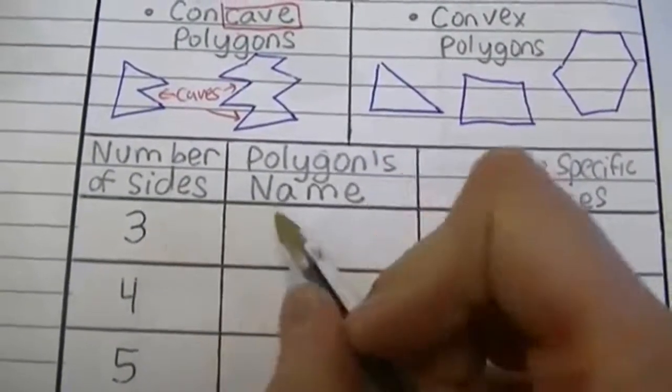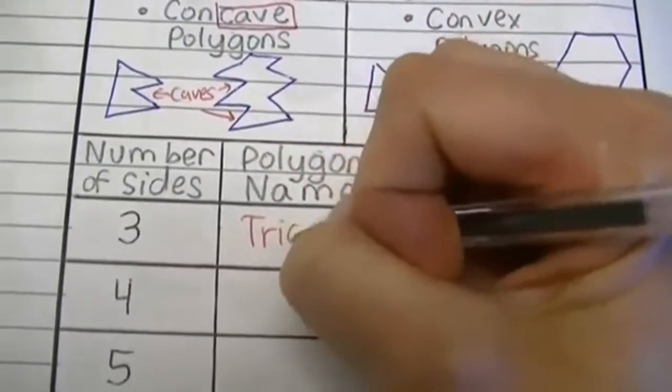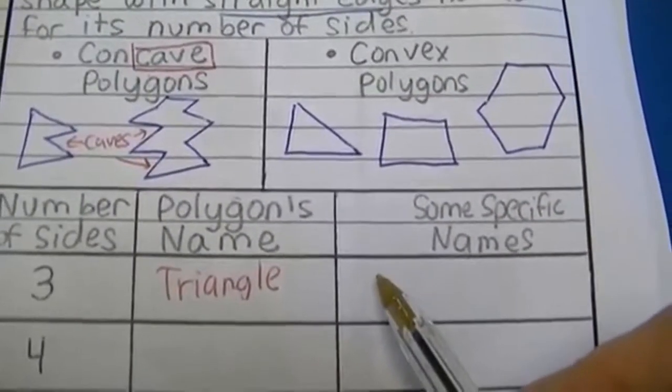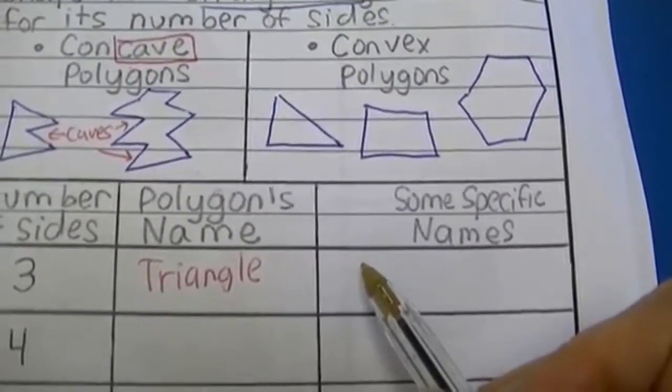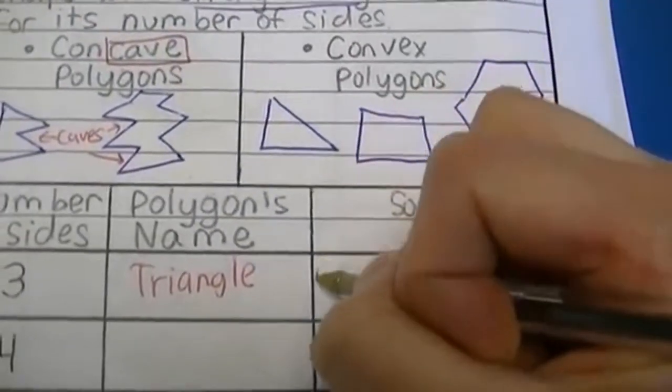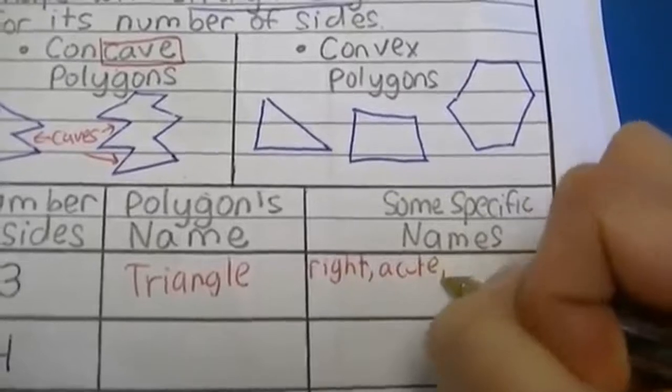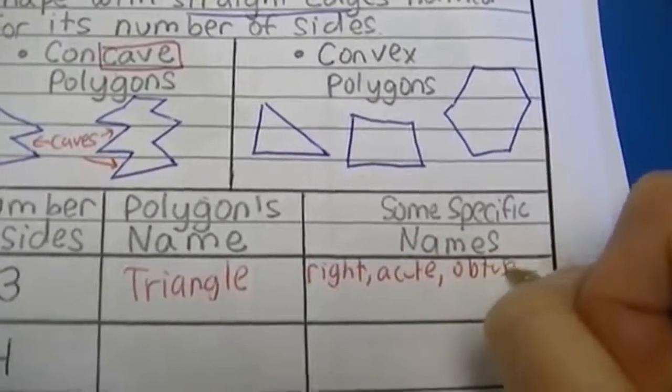So a three-sided polygon is called a triangle. Specific types of triangles: if you name triangles based on their angle measurements, you have right triangles, acute triangles, and obtuse triangles.